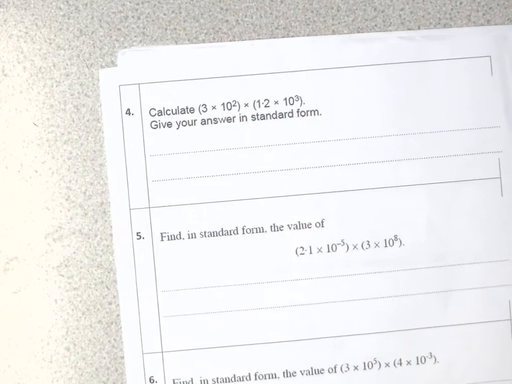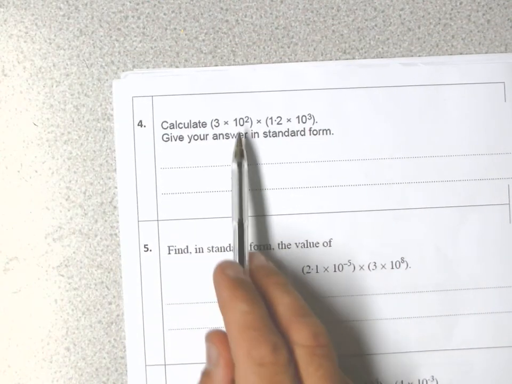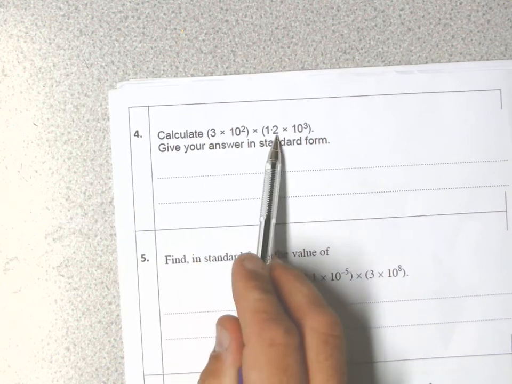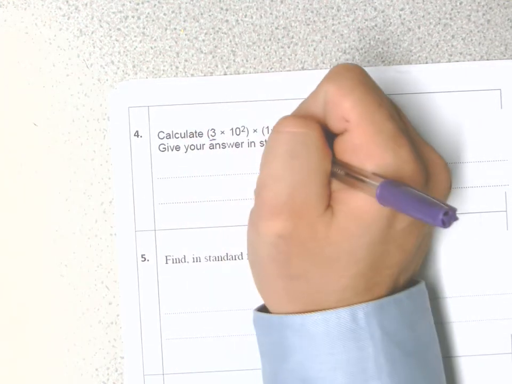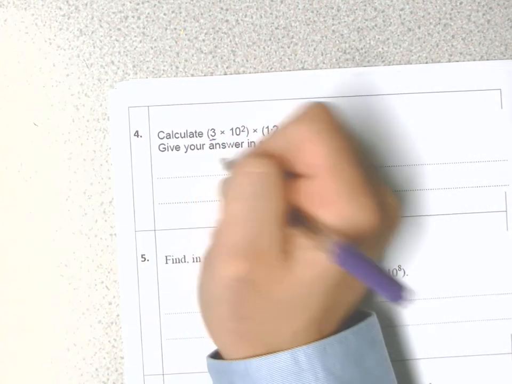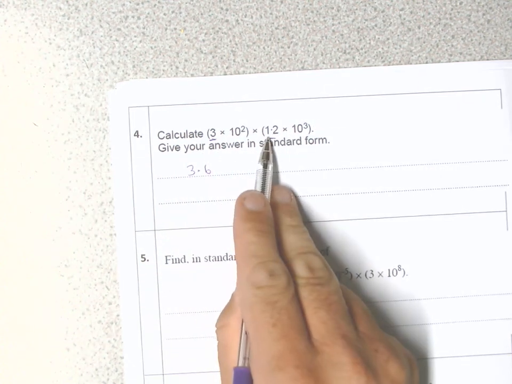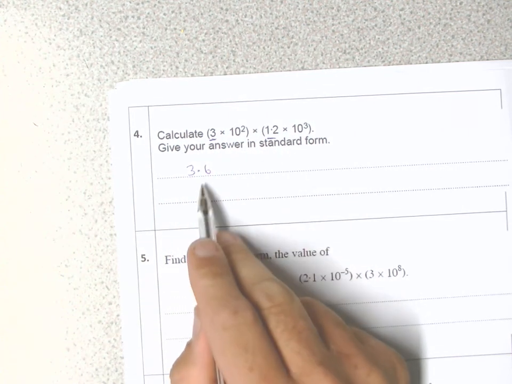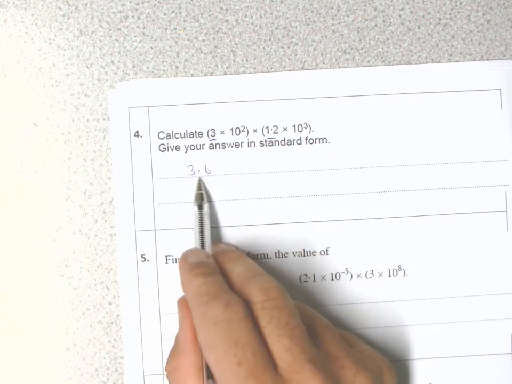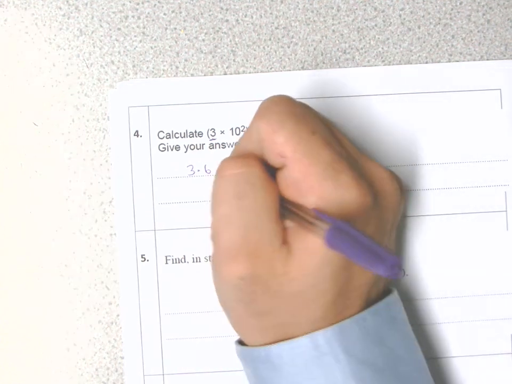Question 4. Now remember, this is without a calculator. What I would do first here is work out 3 times 1.2. Just focus on that. 3 times 1.2 is 3.6, because 3 lots of 1 is 3, 3 lots of 0.2 is 0.6, so 3.6. Now that number is great. It's between 1 and 10. It's where I want it, so we can work with that.